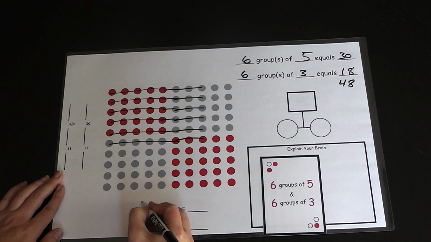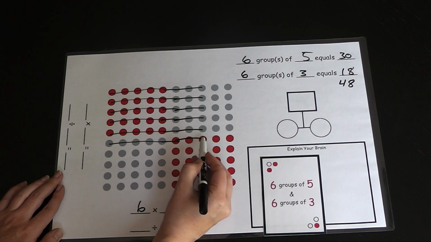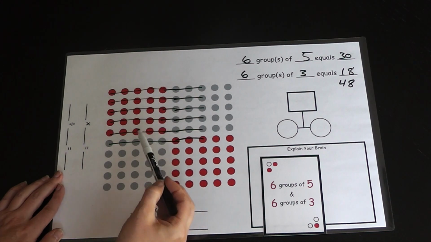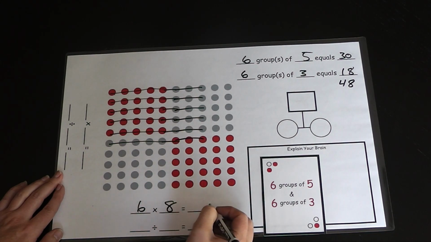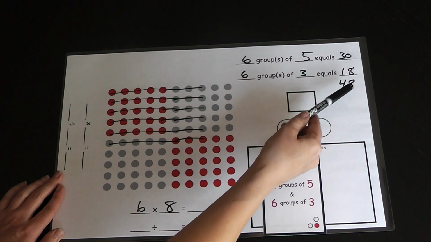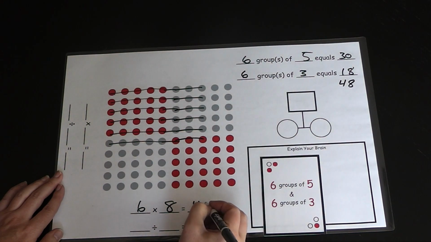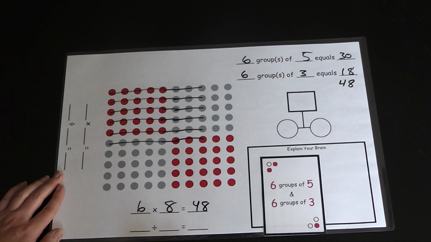So I have a total of 6 groups, and there's a total of 8 because I can see the break right here, the 5 and the 3. And now I've already figured out that I have a total of 48, so I know this is 6 times 8 equals 48. And now I can write in my division, which is 48 divided by 6 equals 8.